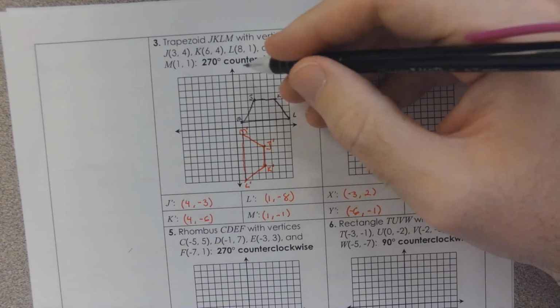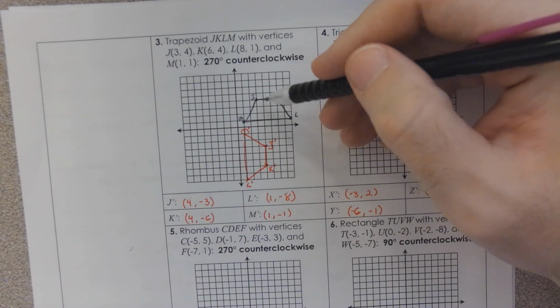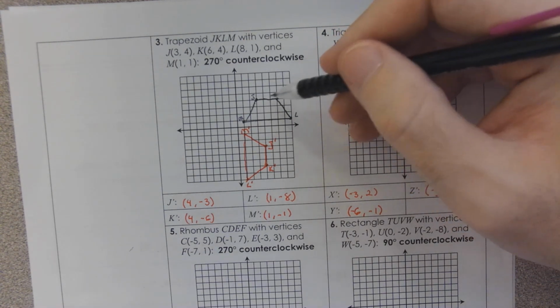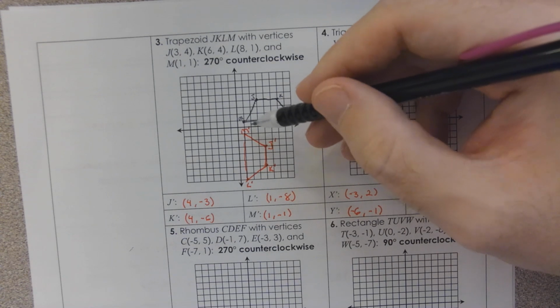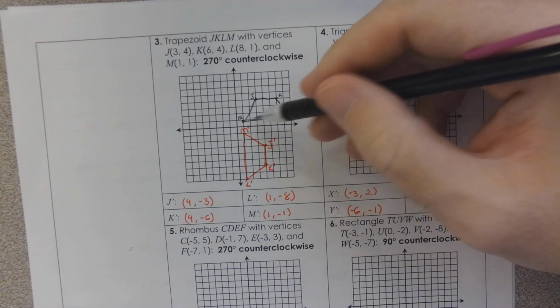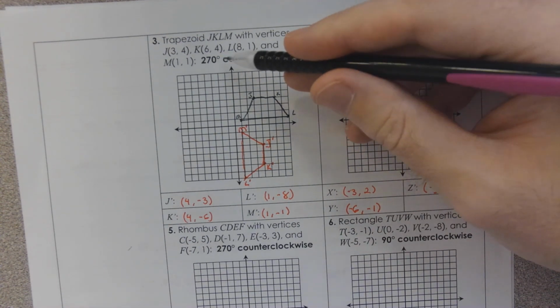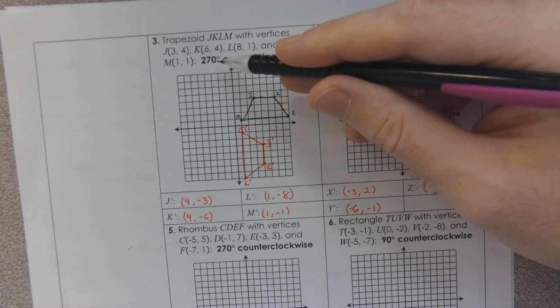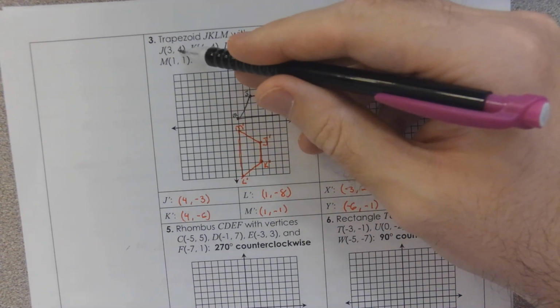Now, 270 degrees counterclockwise. And again, graph the points. 3, 4, 6, 4, 1, 1, and 8, 1. So with it being 270, let's switch the order and make the x negative. So this becomes 4, negative 3.